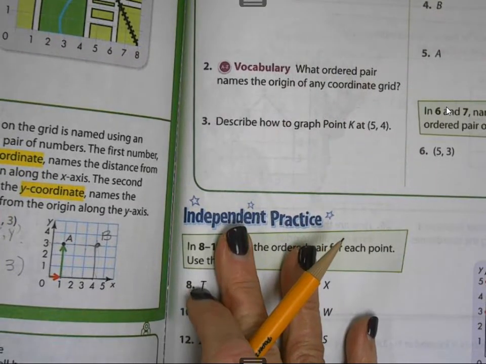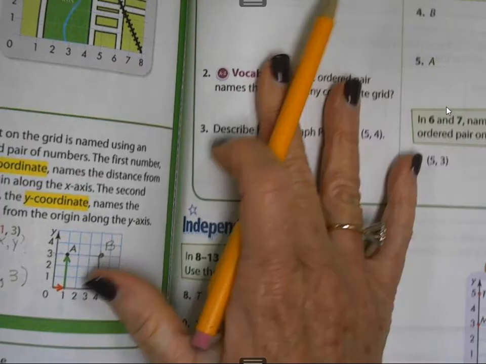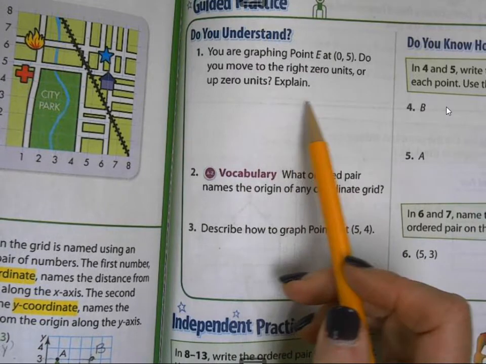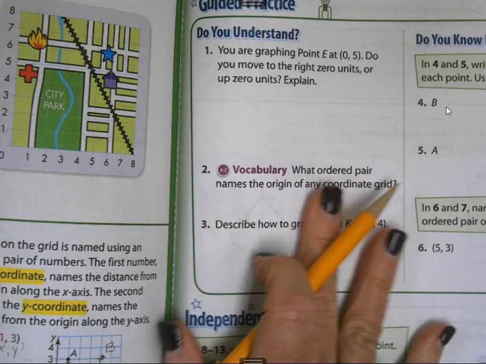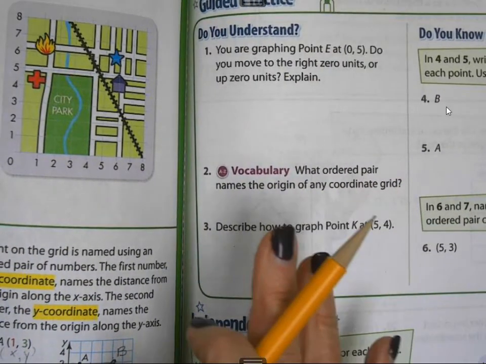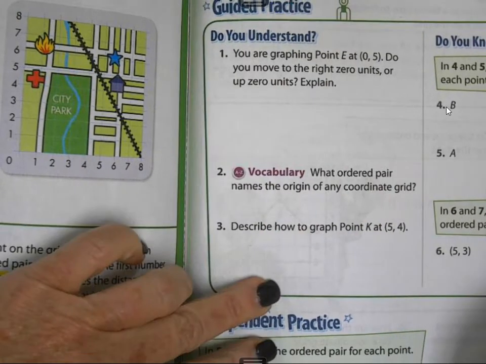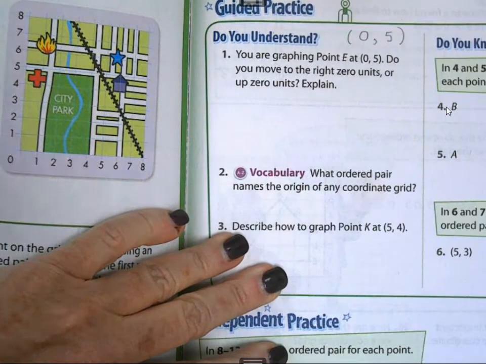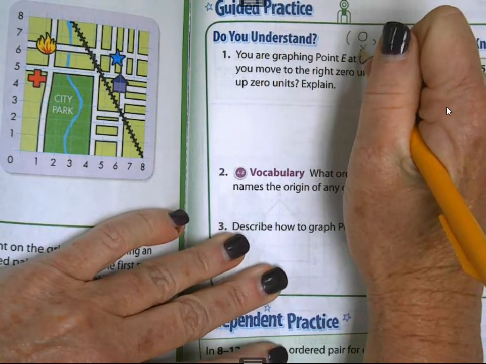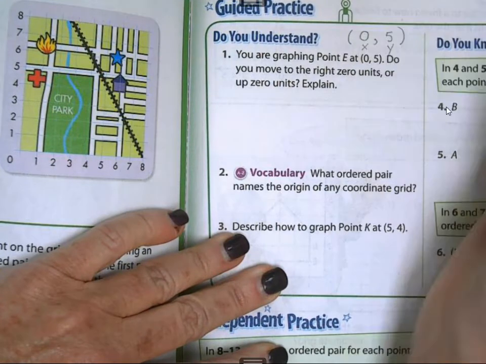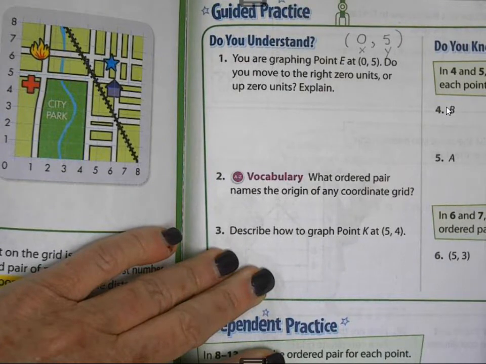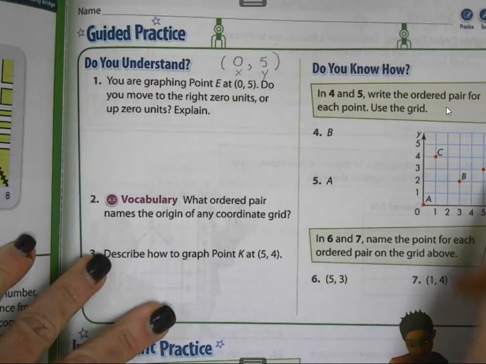All right, number 1. You are graphing point E at 0, 5. Do you move to the right 0 units or up 0 units? Explain. So I want you to think about that. If you are graphing point E at 0, 5, so let's think about that. 0, 5. All right, 0 would be along the x-axis and 5 would be along the y. Remember, x before y. So if you think about it, you can just look at a grid. So let's just take a peek at this one.